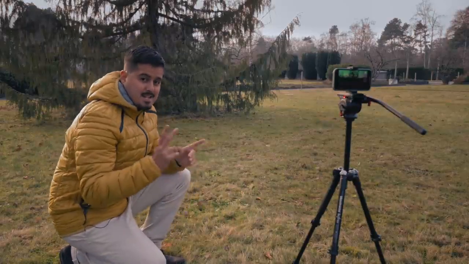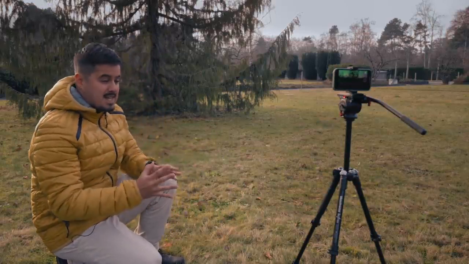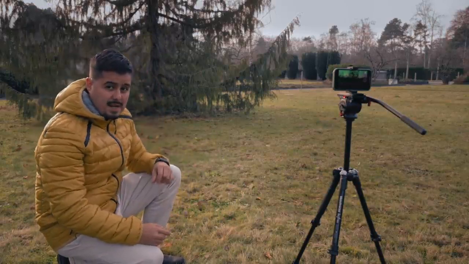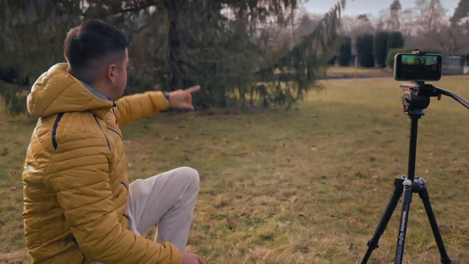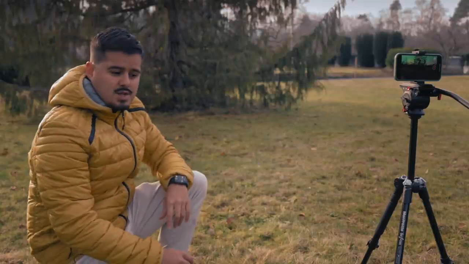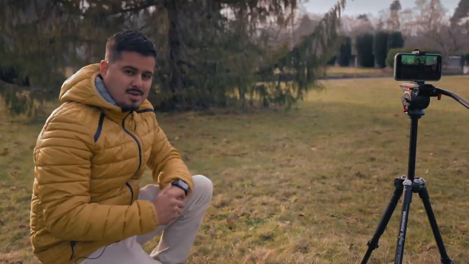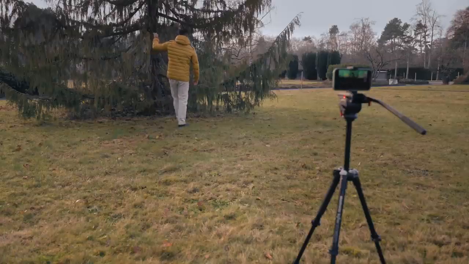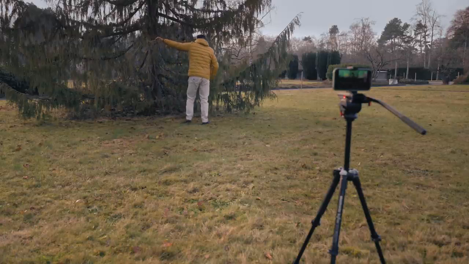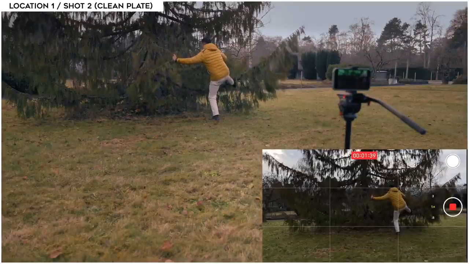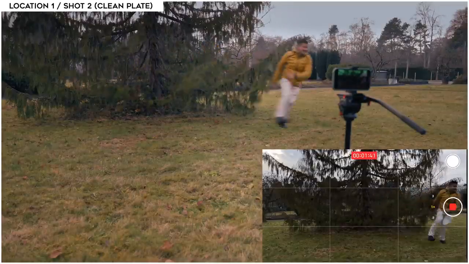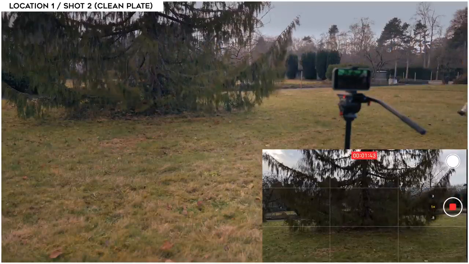Now the next thing I'm going to do is actually record a clean plate without me in the frame. And what I'm also going to do is actually move these tree branches to add a little bit of movement in the background as I teleport to a different place. And let's see if I can move all of these branches at the same time. And go! So now that we have that shot, let's move on to the next one.